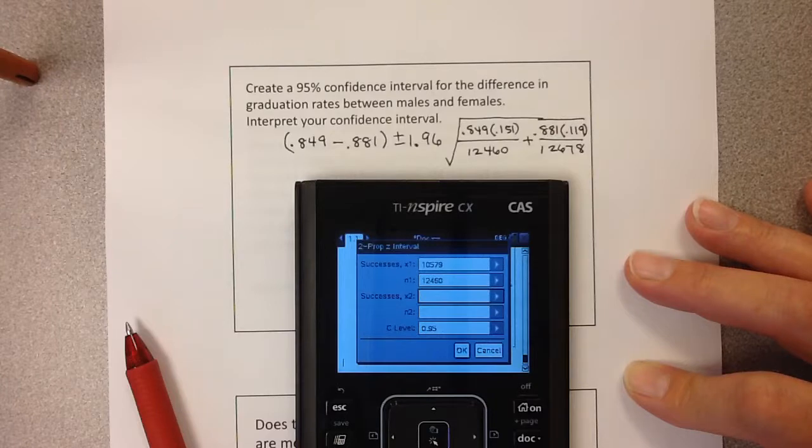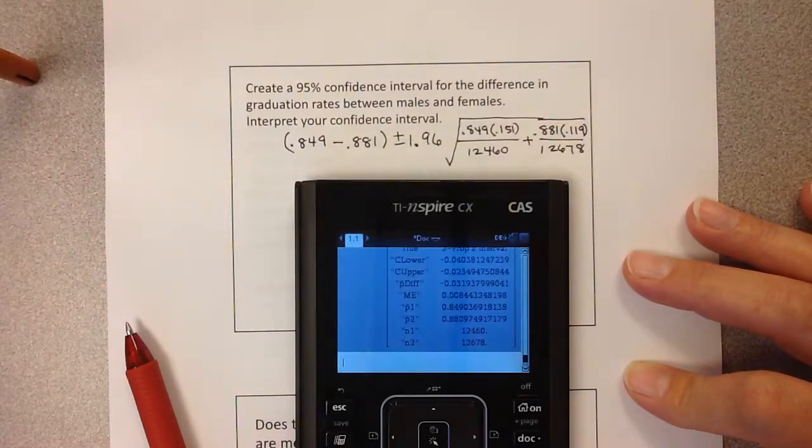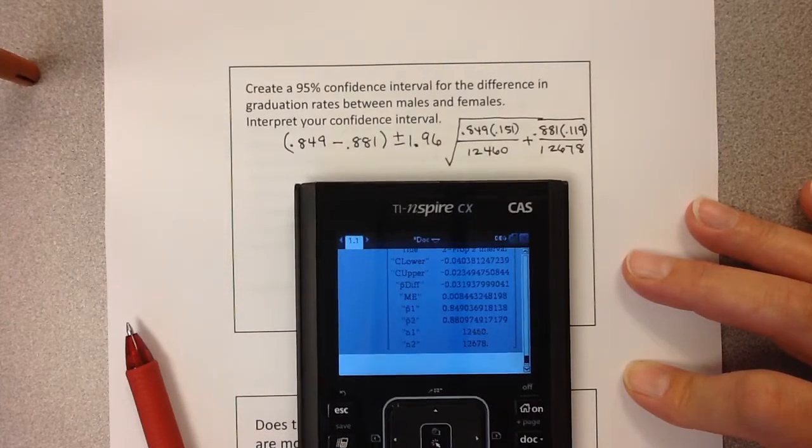We do the same for the females. I have my successes back on the last page. When I check my np's and nq's, that's where I calculated successes, so I've already done the number crunching on those. For women, the successes was 11,169.32, so we'll round to 69. And then the sample size was 12,678. I want a 95% confidence level, click on OK, and lower and upper bound are there.